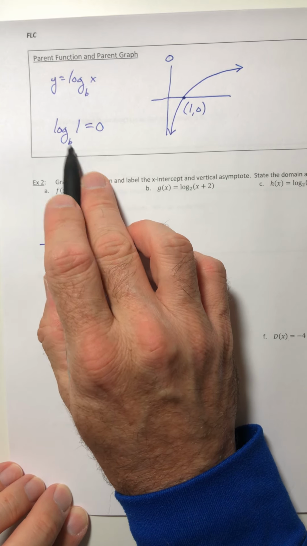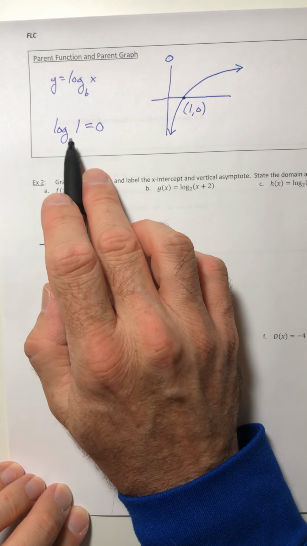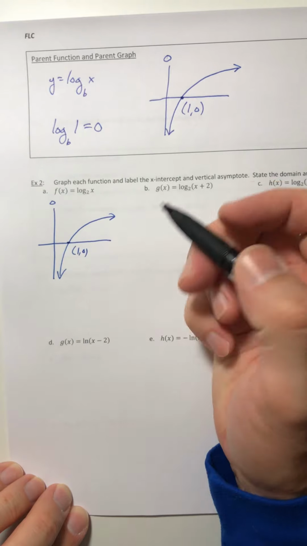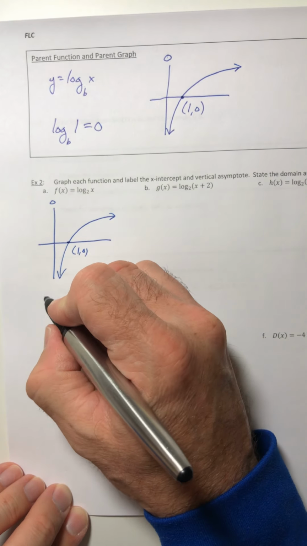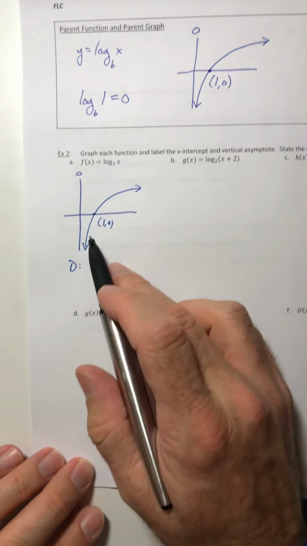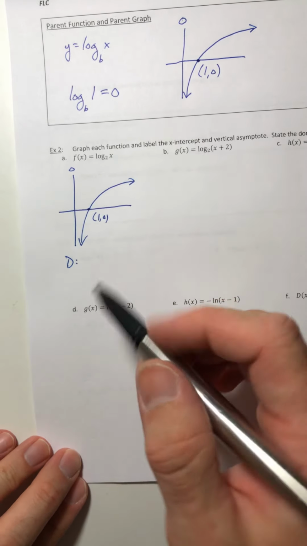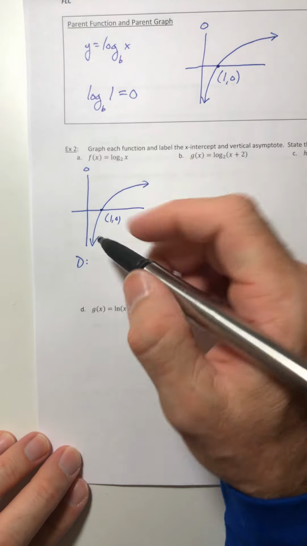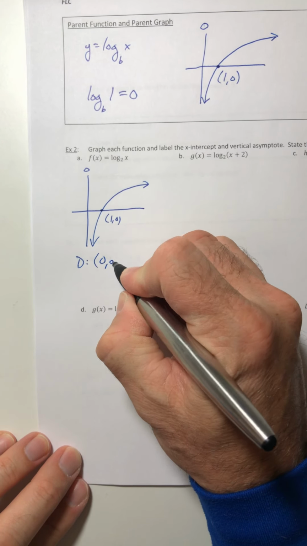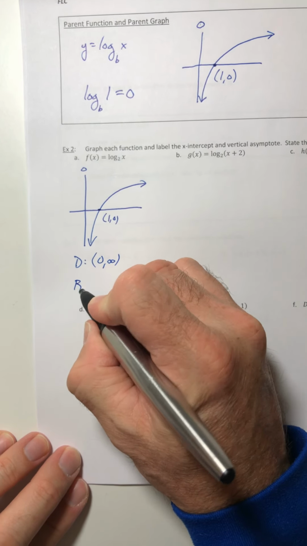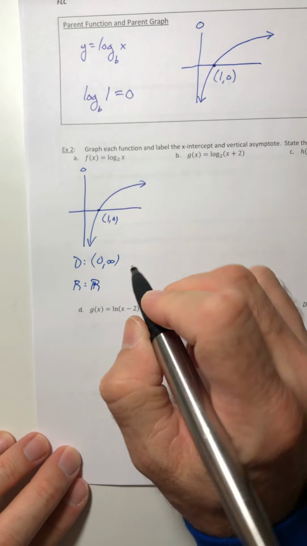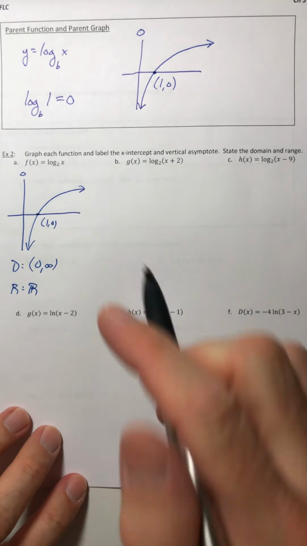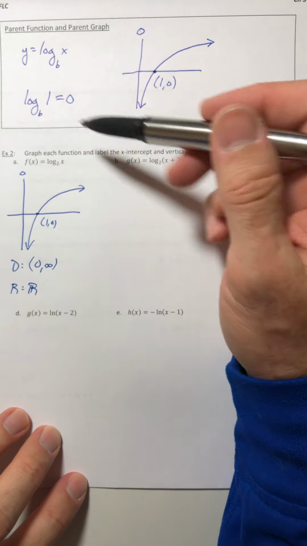It could be a 2, 3, 17. It's going to have an intercept right at 1. Now the domain, though, is going to be anything that was to the right of the vertical asymptote. So from 0 to infinity, anything positive. And the range, that is all reals, because it's going down forever and going up forever.